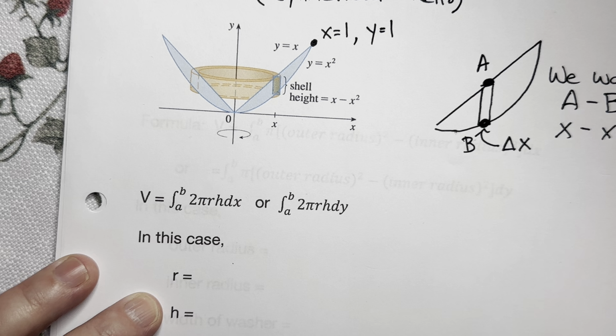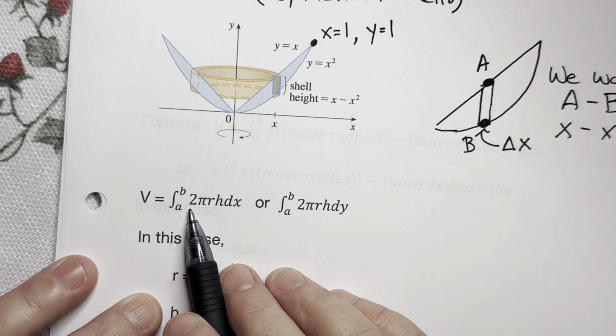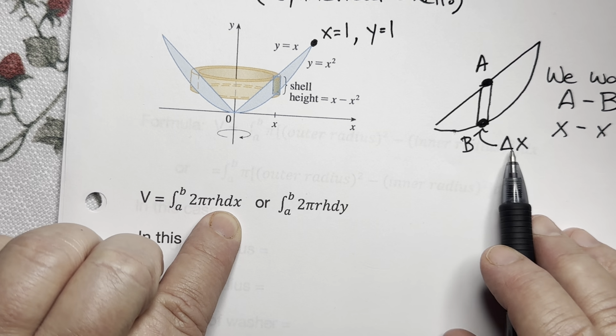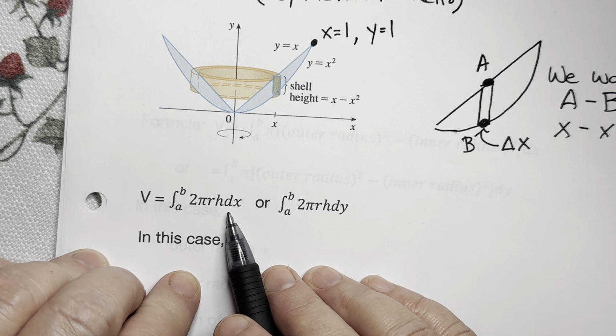Do not panic. Do you recognize there's the circumference, there's the height, and there's that delta x, which becomes a dx?